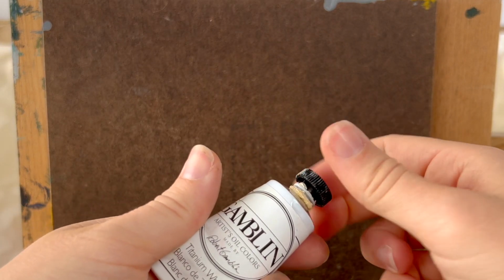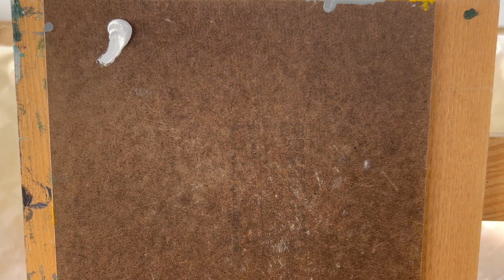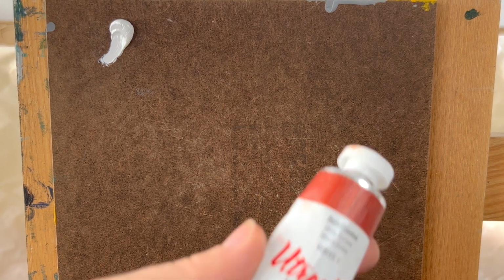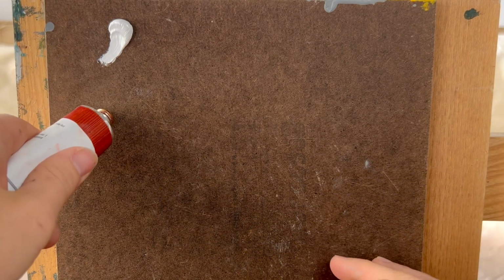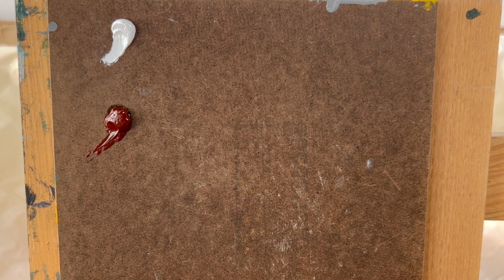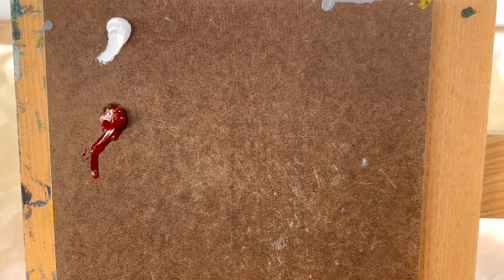Okay, so first let's prepare our palette. For this, as I mentioned earlier, we're going to be using titanium white, or probably any white that you have on hand will work for this. We just want something that can help us adjust the value of the colors that we're going to be mixing. Then we want a warm color, so here I'm going to be using a burnt sienna, but you could also use like a cadmium orange would work really well, just some nice warm color.